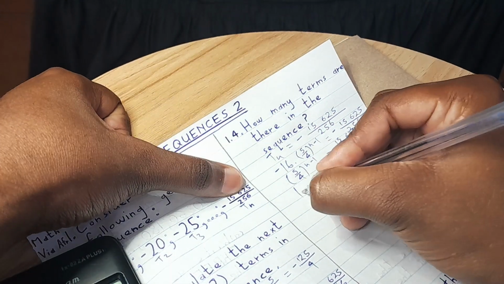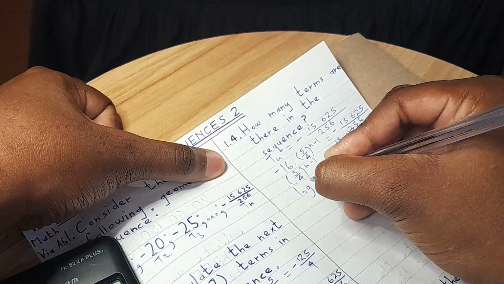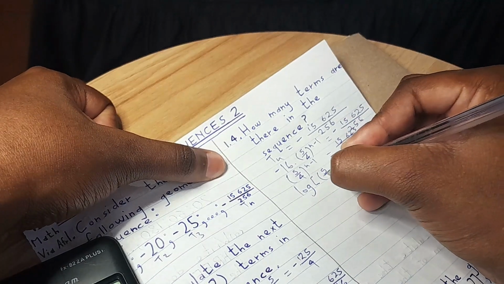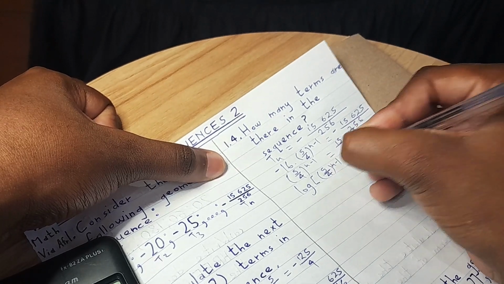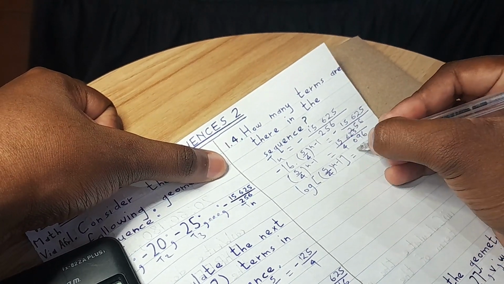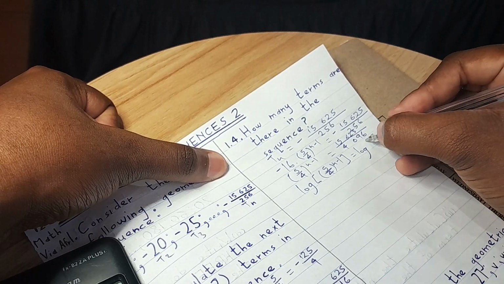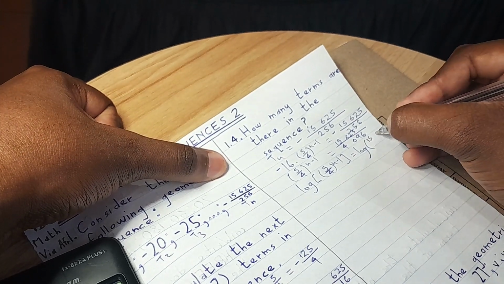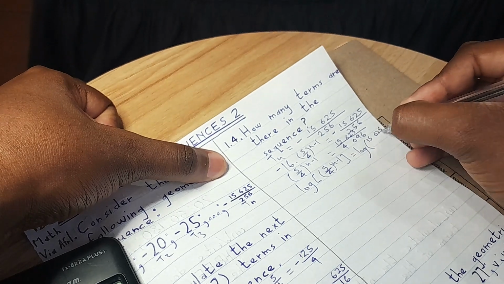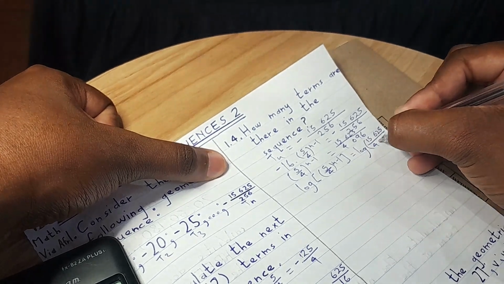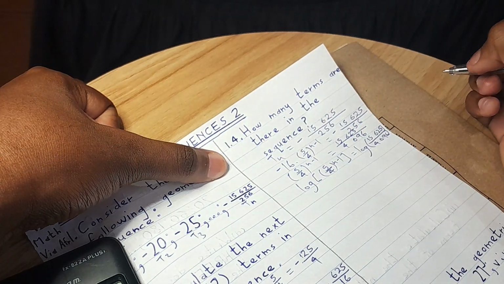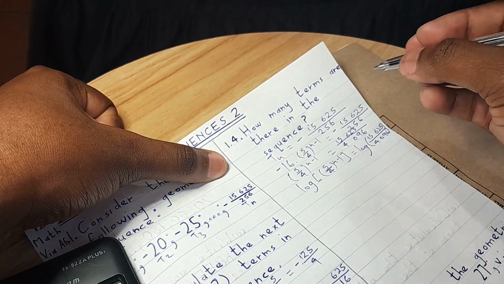Okay, so just log both sides. This exponent comes here.